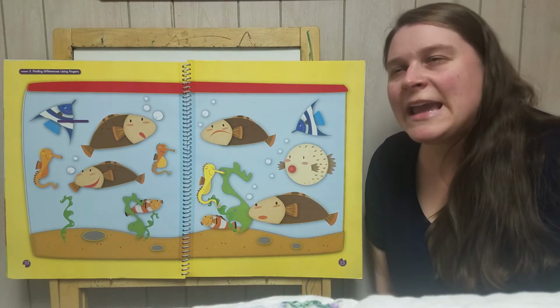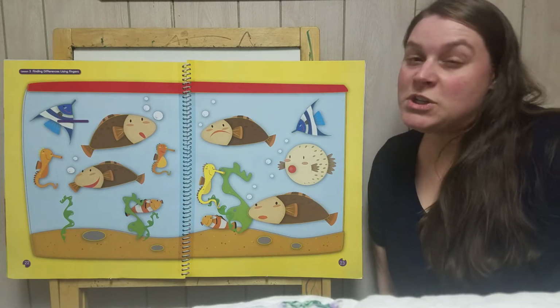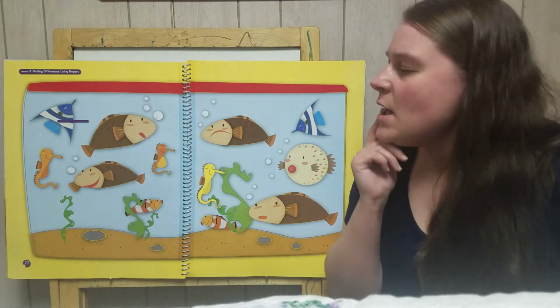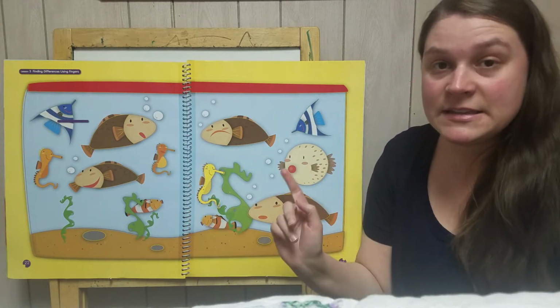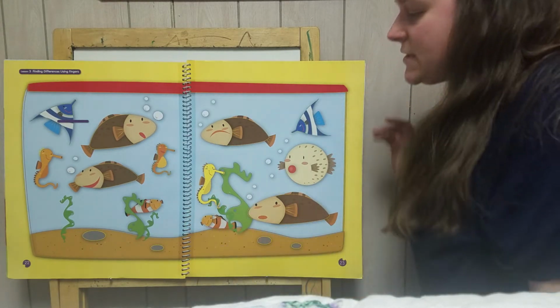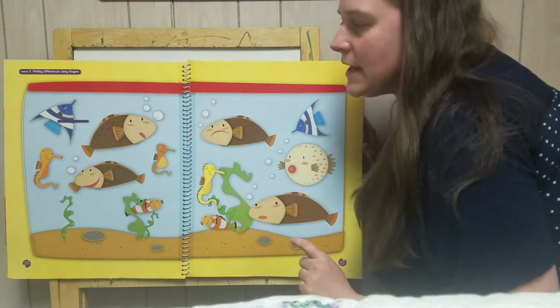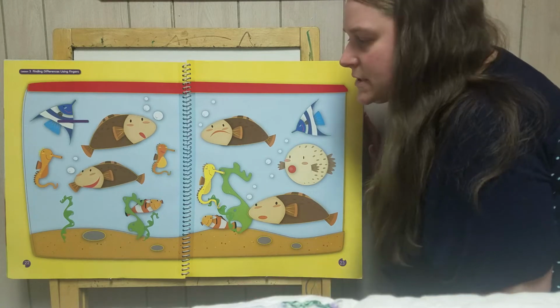Now, when we count, does it matter which way we count? So I started with this seahorse, but if I started over here with this seahorse, how many seahorses do we have? 1, 2, 3. There's still 3 seahorses.